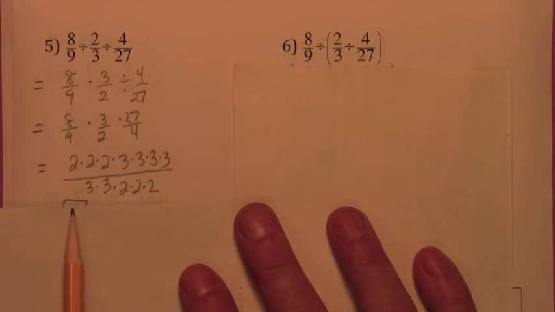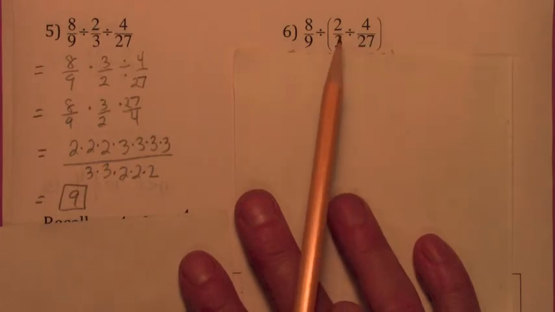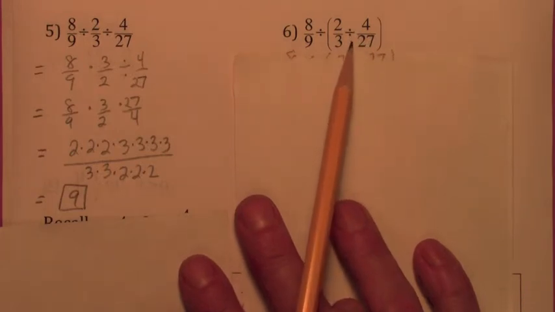When you factor everything on the top and bottom, I think everything cancels from the bottom, and you have 2 3s left on top. Again, check me on that. So that equals 9. Now, the second one is a little more complicated. You must do this division first. So let's work inside these parentheses.